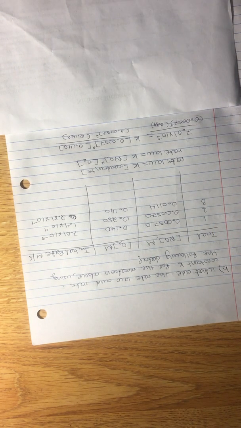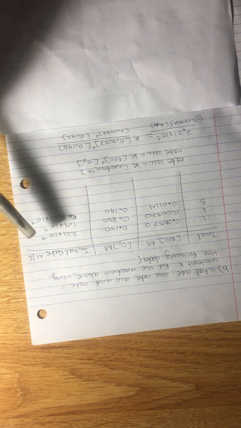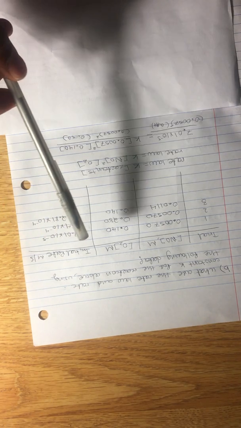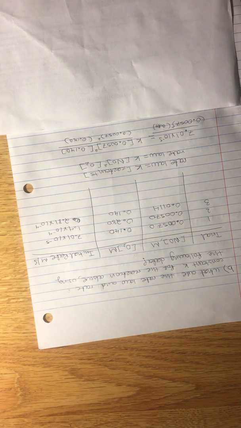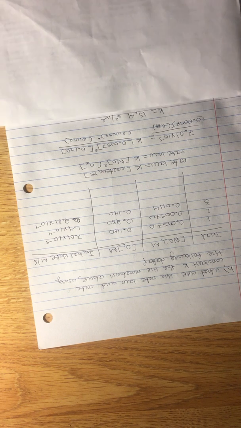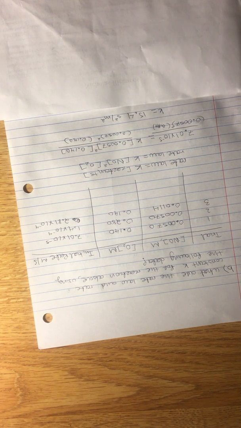In order to do this, we will plug in from any trial. For this one, I chose trial 1, and we'll plug in the initial rate and the concentration of each reactant that correspond and plug it into the equation. So you'll get 0.0057 squared times 0.14, which are the concentrations of NO and O2. And you'll be able to algebraically find this. And here, after some simple math, you'll get 15.4 second squared over molar squared.